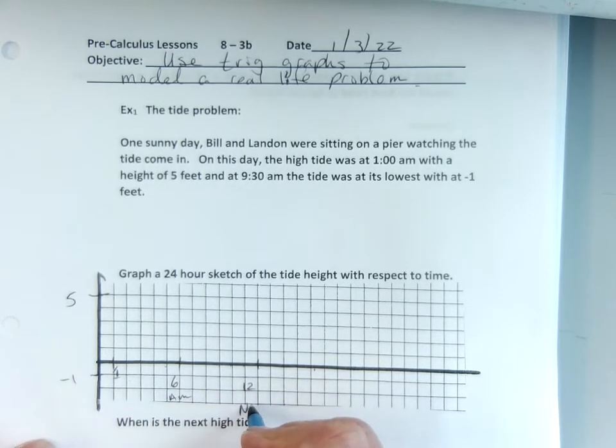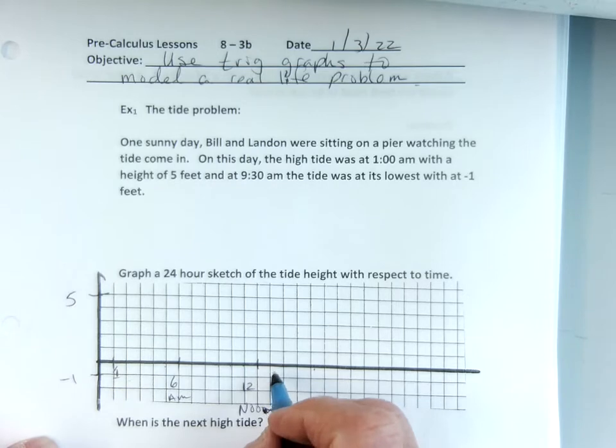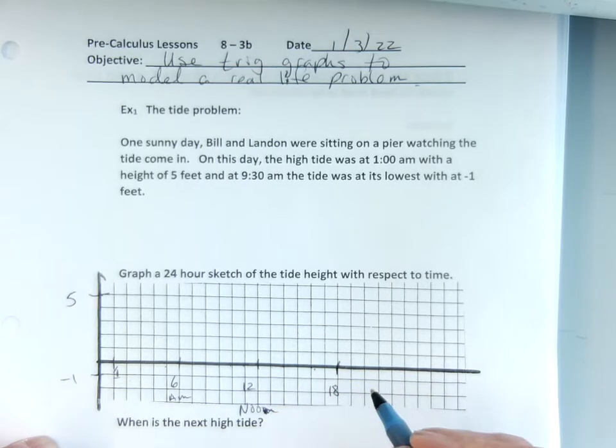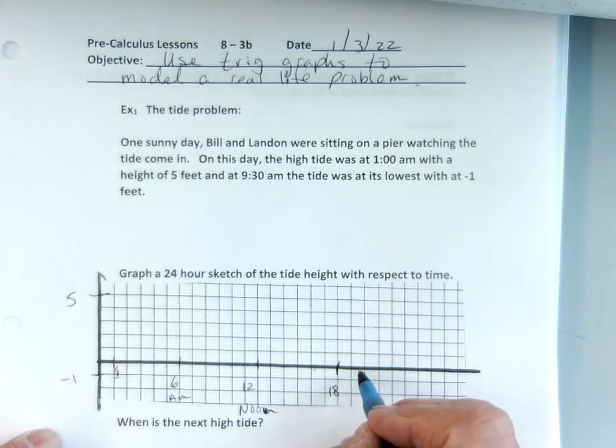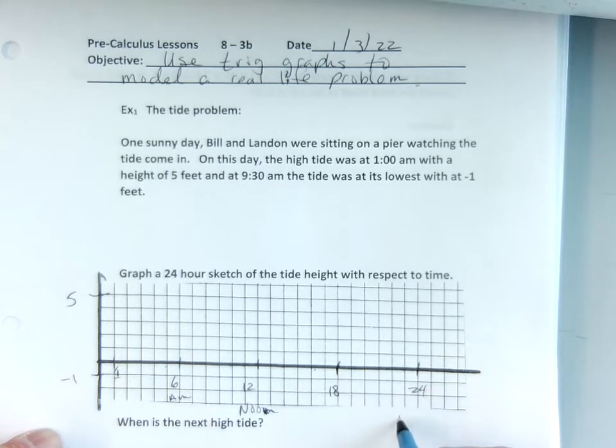Noon. And then we're going to stick with military time, okay? So we're going to go with a 24-hour clock, so 12, 13, 14, 15, 16, 17, 18, because you have to stick with a 24-hour clock. It wouldn't make any sense if you called that 6 again, right? 19, 20, 21, 22, 23, 24, okay? So there's midnight again, okay?